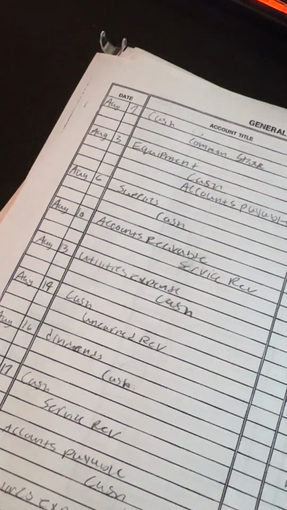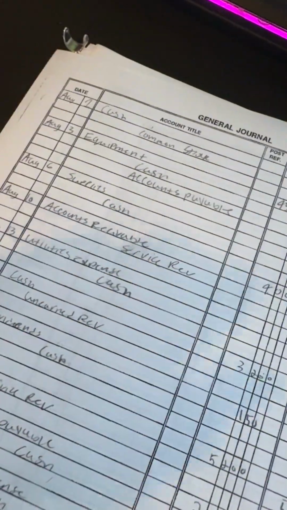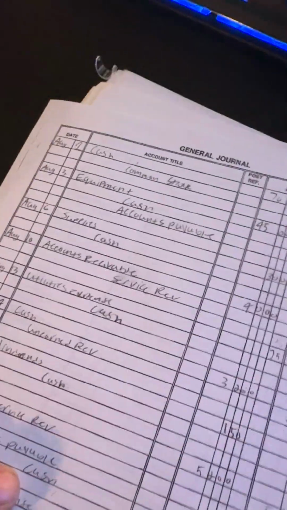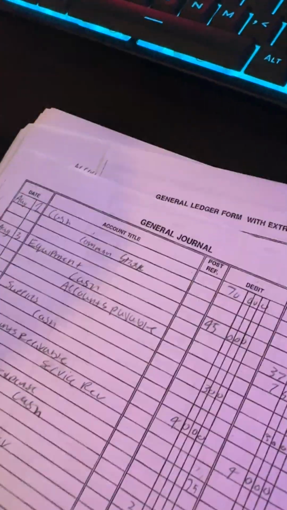And that's what you normally do in your general journal. Just back and forth, back and forth. Make sure you name it correctly and make sure you know what your credit and your debit is, if he's losing or if he's gaining.